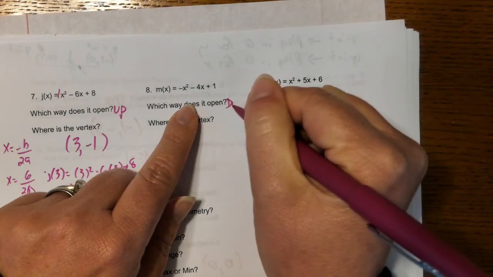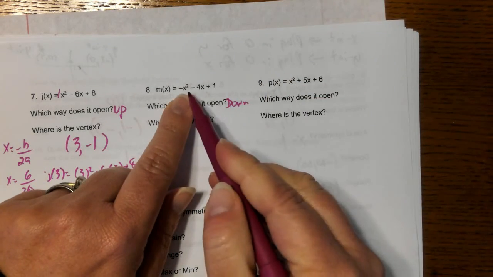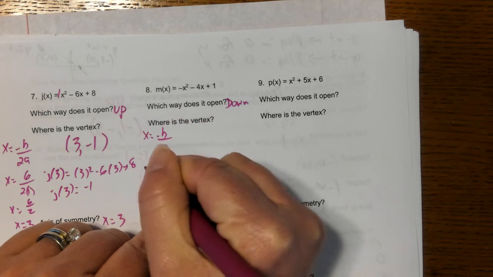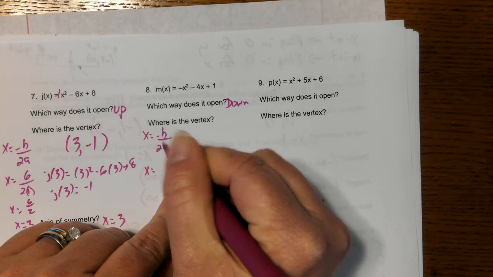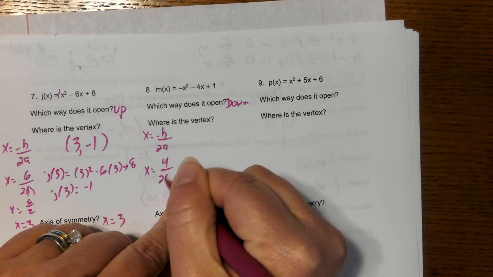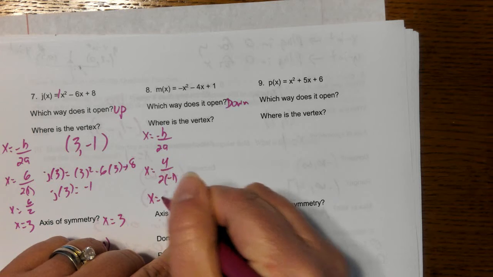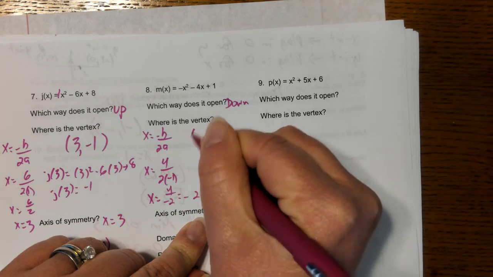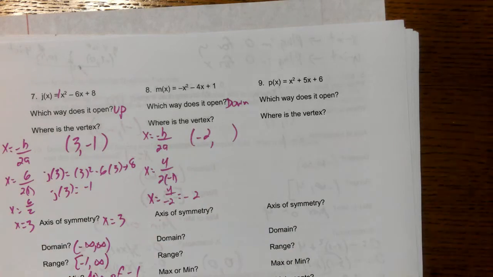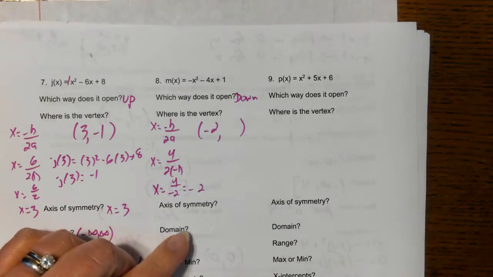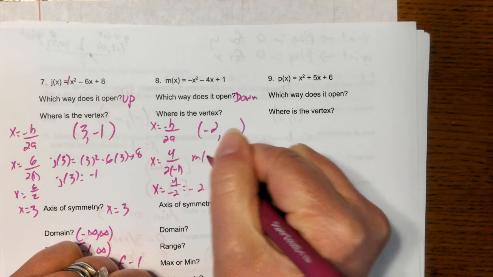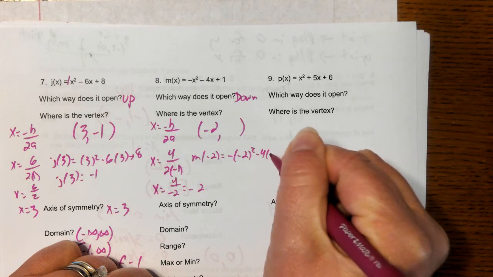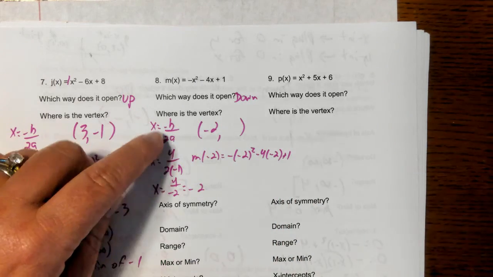Notice this one's going to open down because the a value is negative. The vertex, I'll still do my negative b over 2a. B is negative 4, so negative b is positive 4 over 2 times negative 1. 4 over negative 2, that'll work out to be negative 2. So our vertex is negative 2 comma something. To find the something, I'll plug in negative 2 for x. I find m of negative 2. So negative 2 squared minus 4 times negative 2 plus 1.